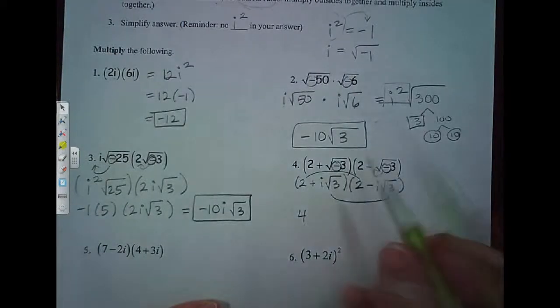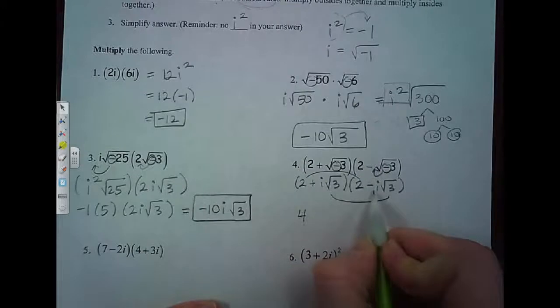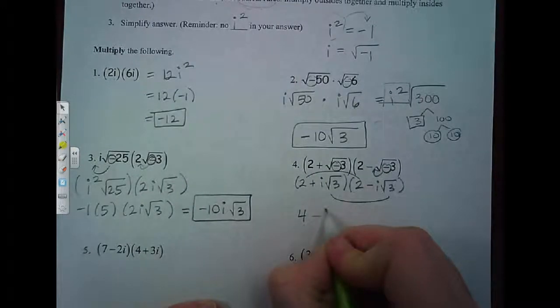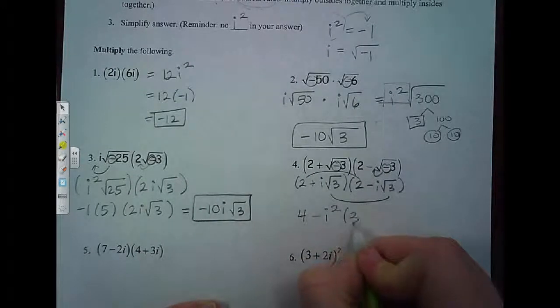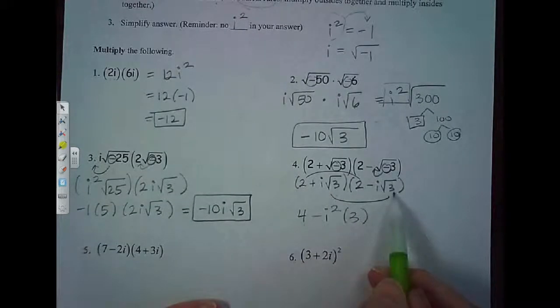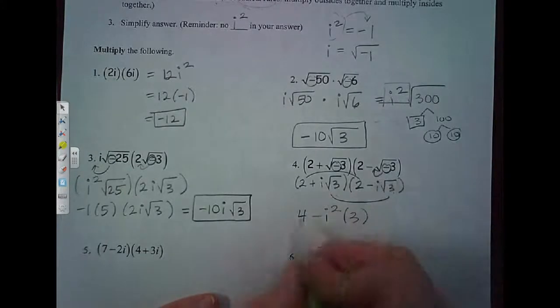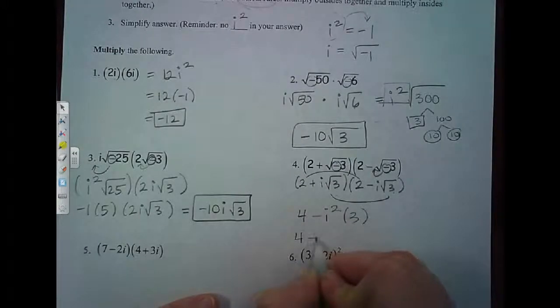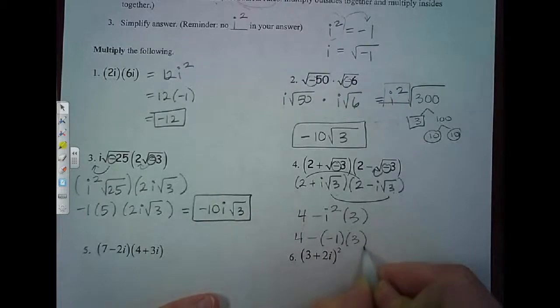And then when I multiply the second part, I have i times -i. So -i squared times 3. Remember, square root of 3 times square root of 3 is square root of 9, which is then just 3. Okay, so let's simplify this a little bit. This becomes 4 minus i squared is a -1 times the 3.